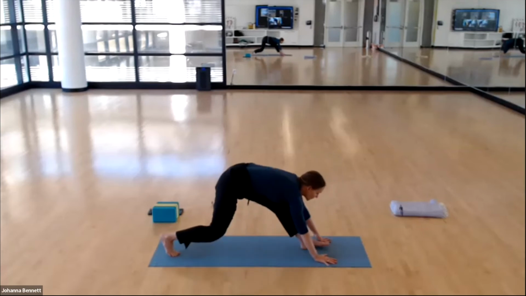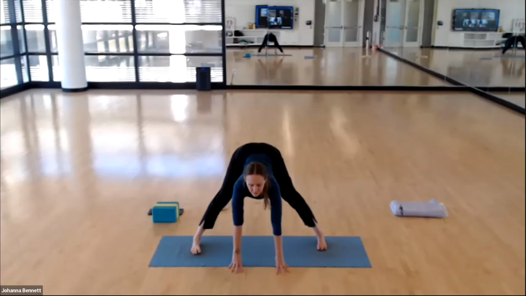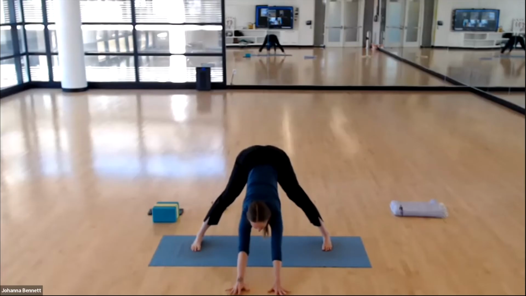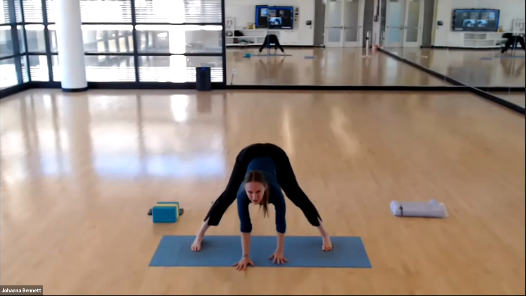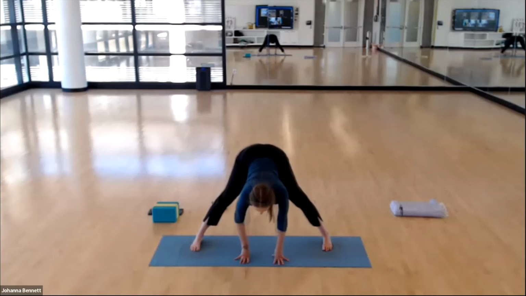Good, and then exhale, we're going to turn to the right. Come to the wide-legged position. Inhale, walk your hands forward, come into a stretch. Good, inhale, walk your hands back to the middle. If your knees are bent, use your blocks underneath your hands. Make them high. Good, and then just stay there, Jared.